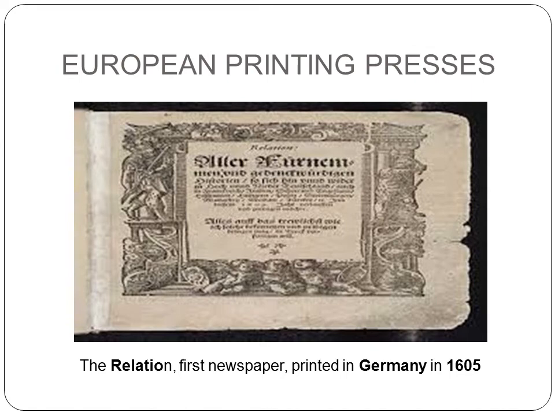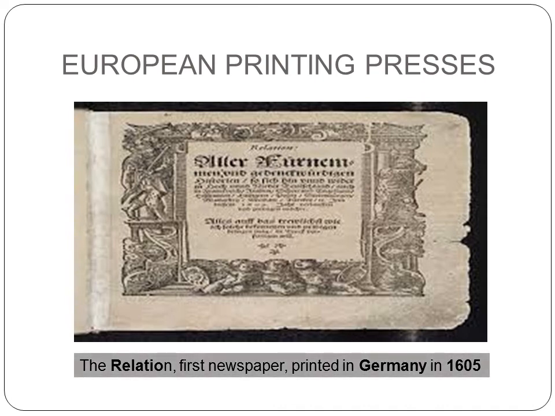About 150 years after Gutenberg set up his printing press, the first newspaper, The Relation, was printed in Germany in 1605. And here's a page from The Relation that you can see on this slide.